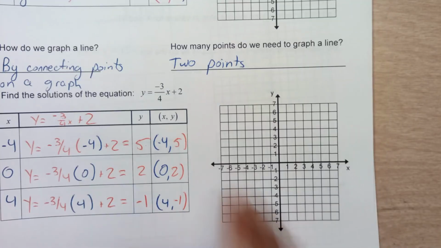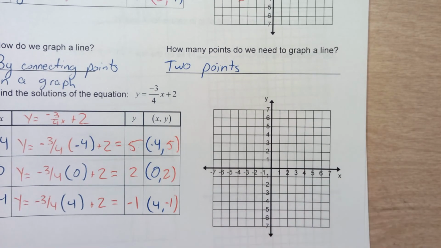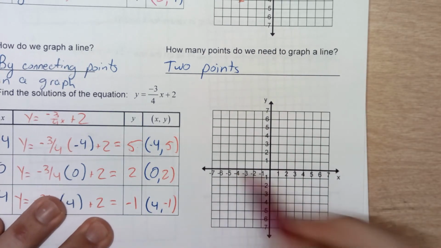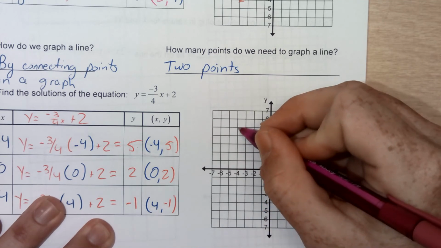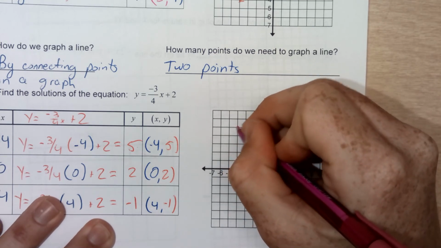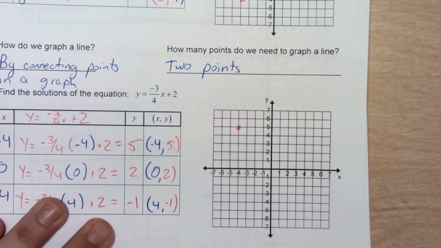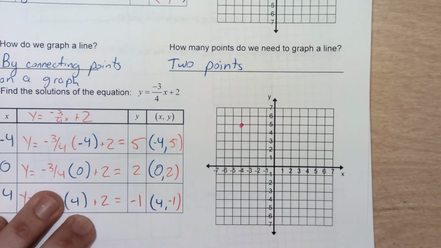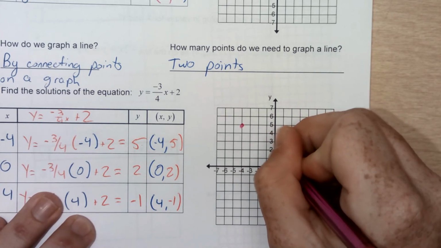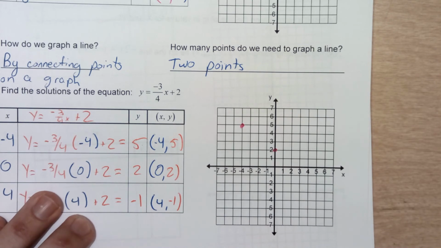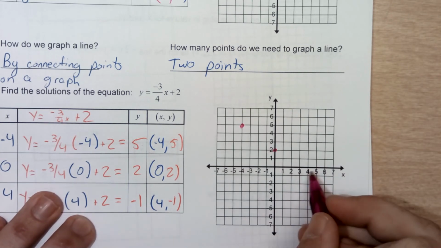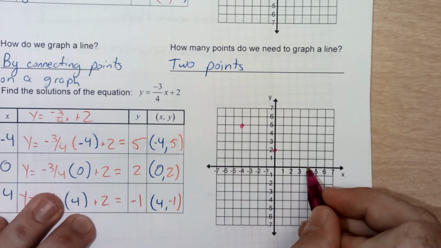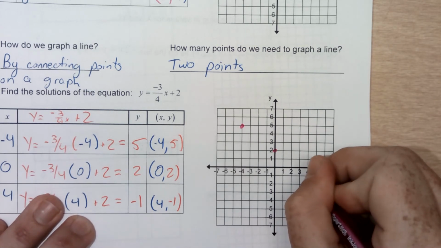Now I'm not done yet. I still have to graph it. So I'm just going to graph these points right now. My first point is going to be -4, 5. So I'm going to go to -4 on my x-axis. That's right here. Then I go up 5 on my y, and that's going to be right at this point. That is -4, 5. Now I have 0, 2. Remember, when my x is 0, I don't go anywhere on the x-axis. I stay right on the line, but I go up 2, because that's 2 on the y-axis. And then my next coordinate is 4, -1. So I go to 4 on the x-axis, and since it's negative on the y, I go down to -1. So those are my 3 points.